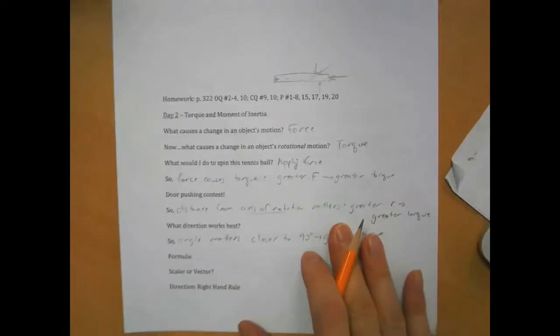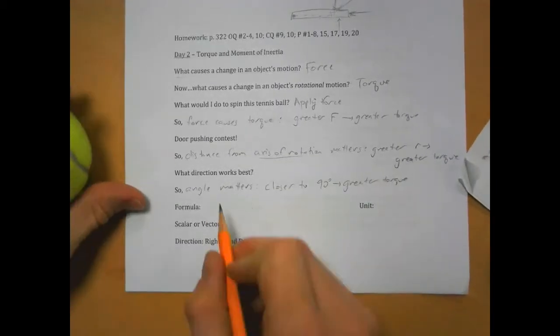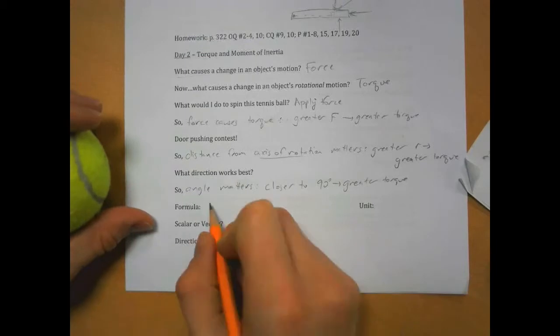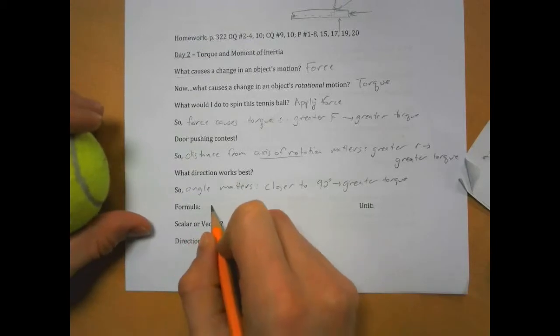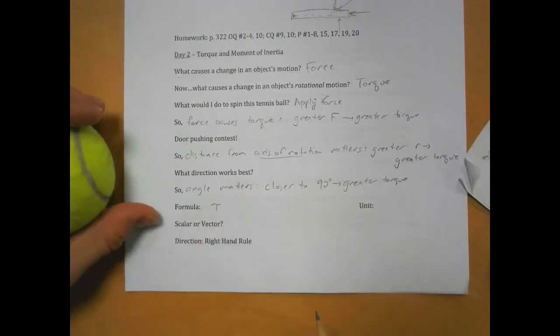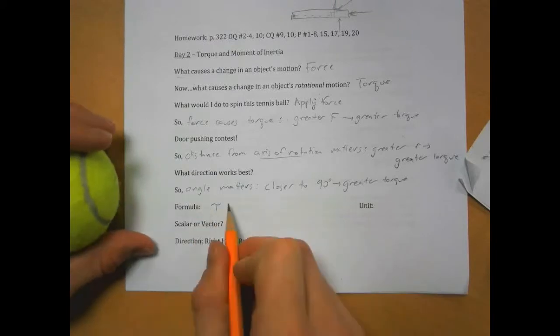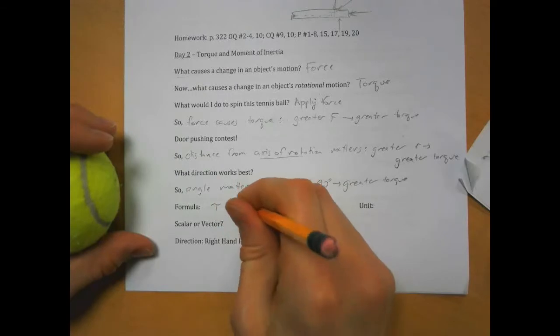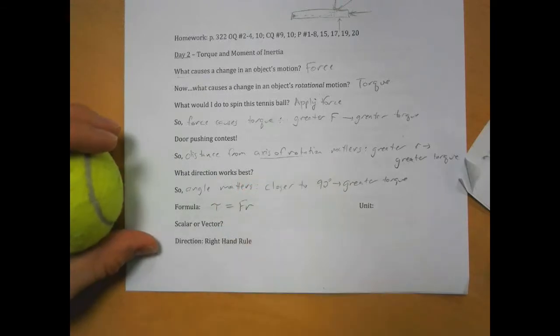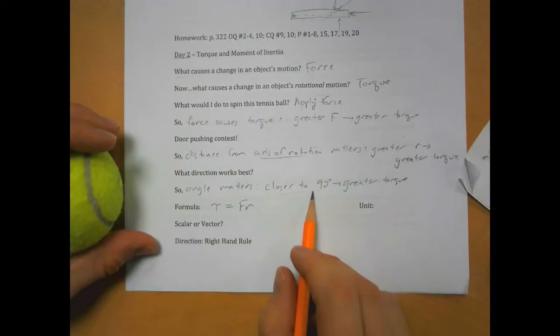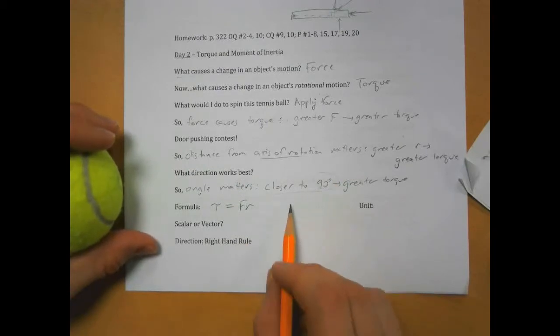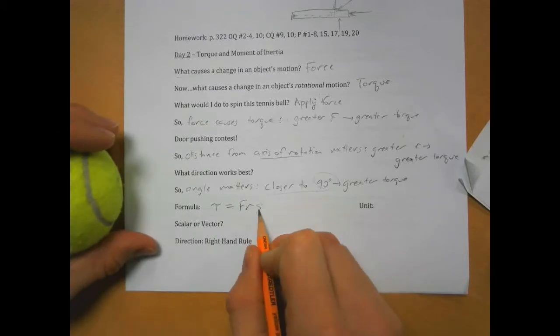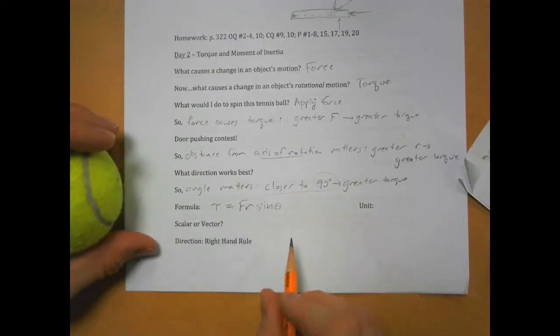And it turns out the relationship between force and torque is linear. Torque, the variable, is the Greek letter tau, which is just a T with a curvy top. Turns out the force and the radius, they're proportional to the torque. And then if you have something that's maximum at 90 degrees and 0 at 0 degrees, that sounds like a sine function. So this is our formula for torque.